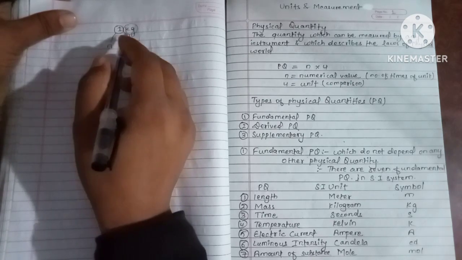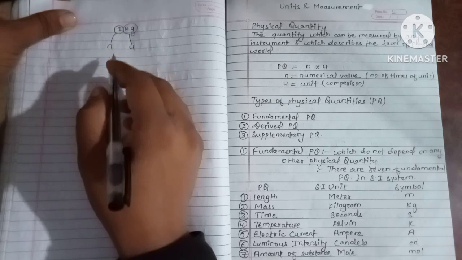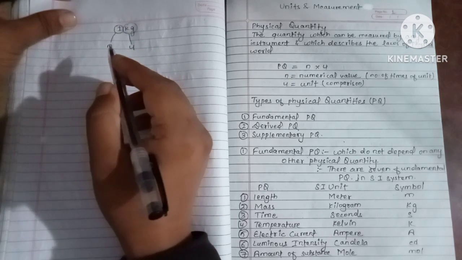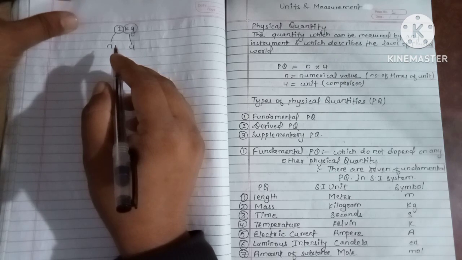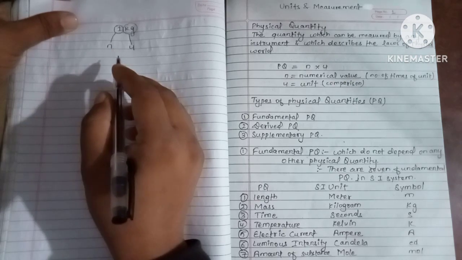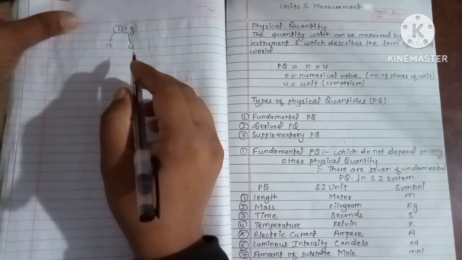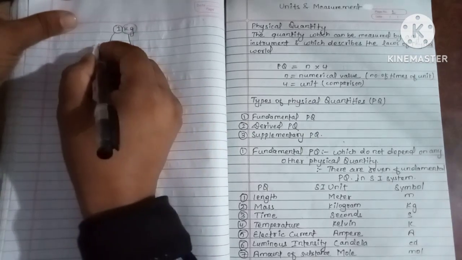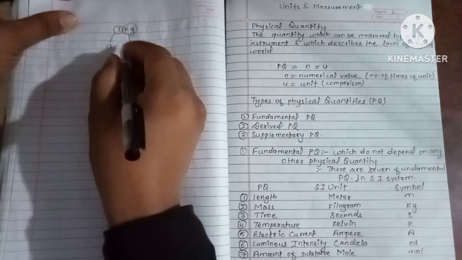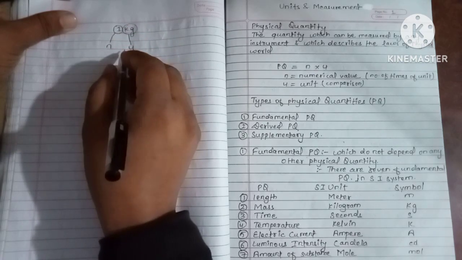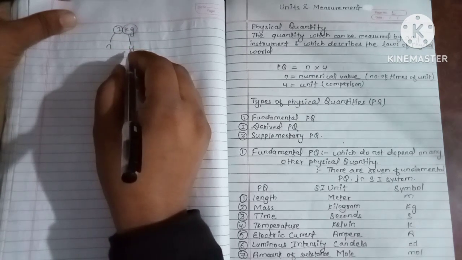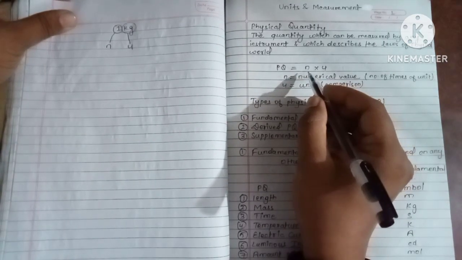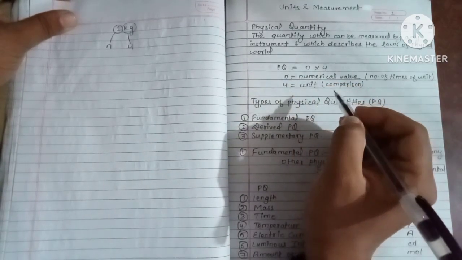This describes the object that we have, that is 1 packet of salt. How many packets of salt? 1 packet. And what is its amount? That is 1 kg. So it describes the object. This is a physical quantity. It can be measured. N into u, numerical value into unit. This is a physical quantity.